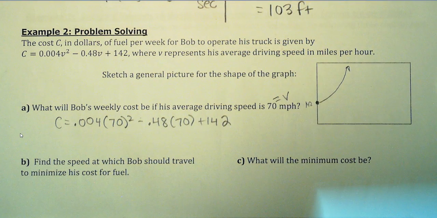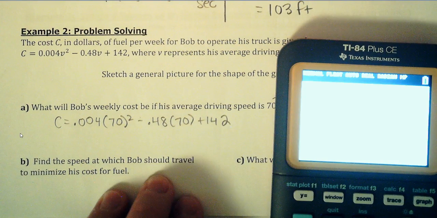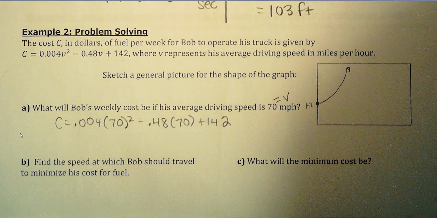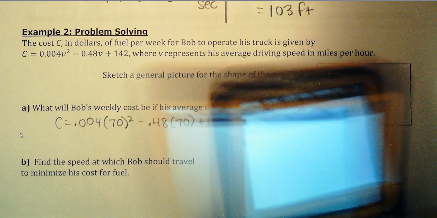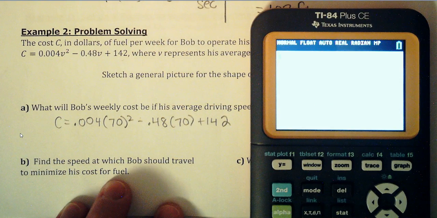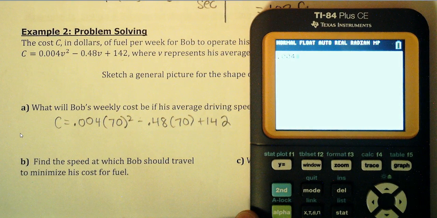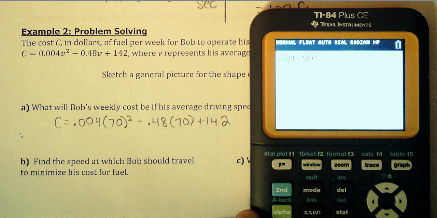But all you're going to do is everywhere you see a V, you're just going to go ahead and replace it with a 70. Oh, guys, I'm really sorry. This calculator is not showing up well today. Let's see if I can adjust it. And it's still not doing well. Okay, so I'm going to try and type this in. Hopefully you guys are doing this on your calculator. And I've got 70 squared and then 0.48 times 70 and then plus 142.